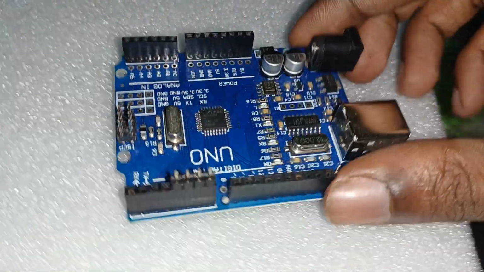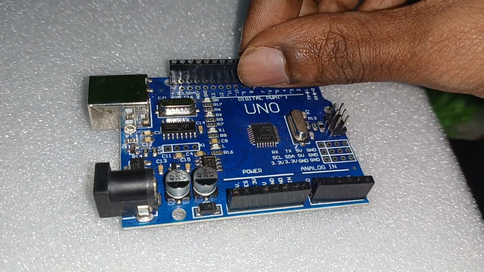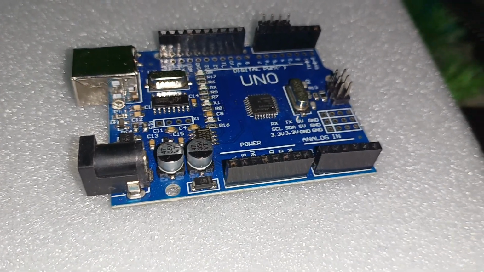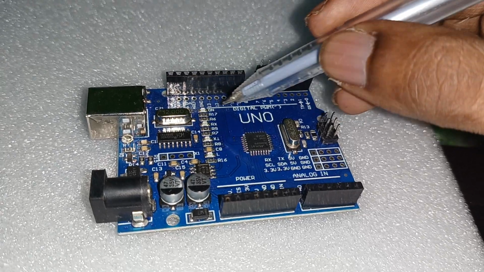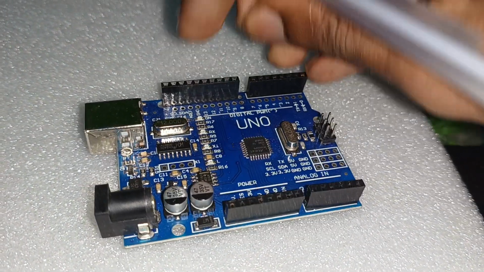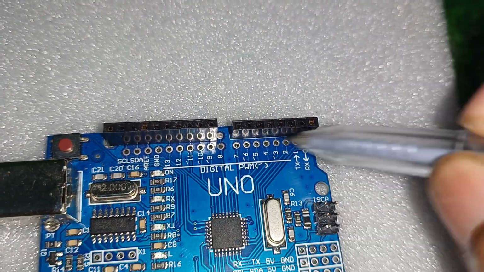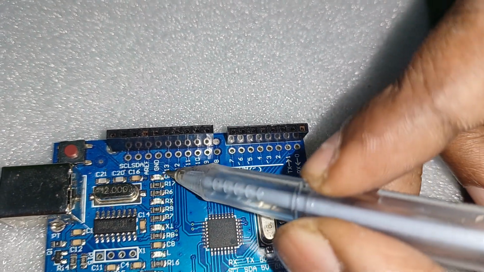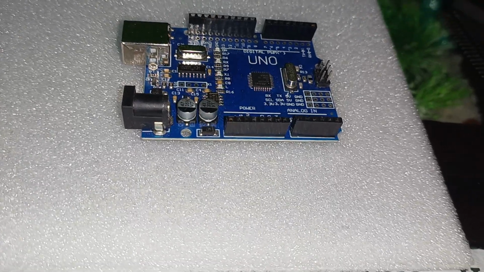Arduino UNO, one of the most popular and widely used Arduino boards. Microcontroller: ATmega328P. Input and output: there are 14 digital input output pins. Here we can see the numbers 0 to 13, that means 14 input output pins, of which 6 can be used as PWM.